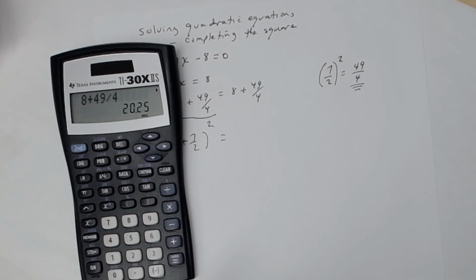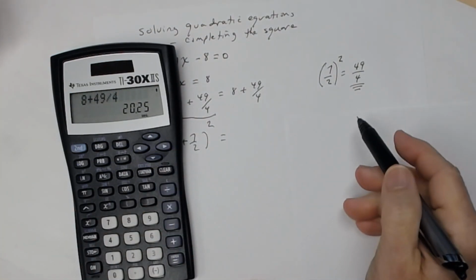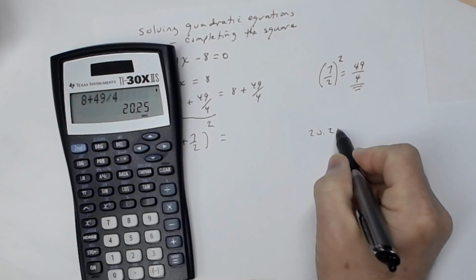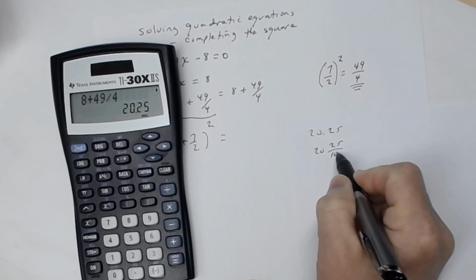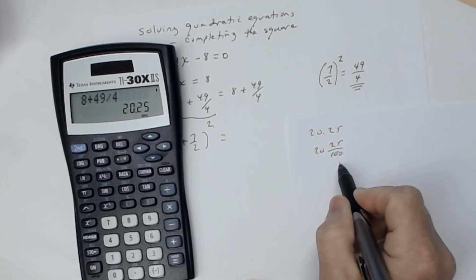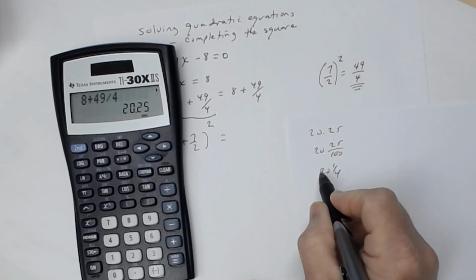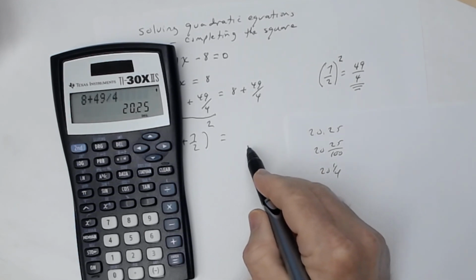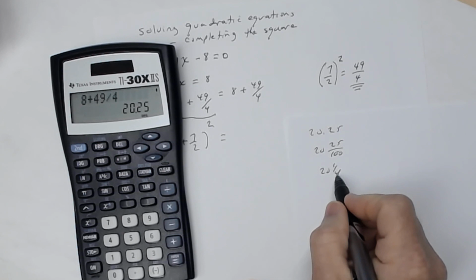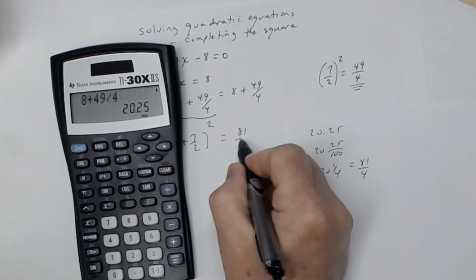Now, all of you know that 20.25 in words means 20 and 25 hundredths, and 25 hundredths reduced is 1/4, so that's 20 and 1/4. Then you want to rewrite this mixed number as an improper fraction. So you're going to say 4 times 20 is 80, 80 plus 1 is 81. So you get 81/4, and that goes here.